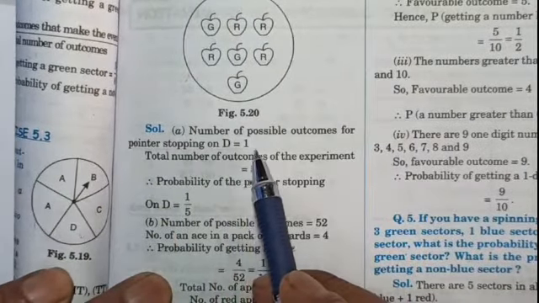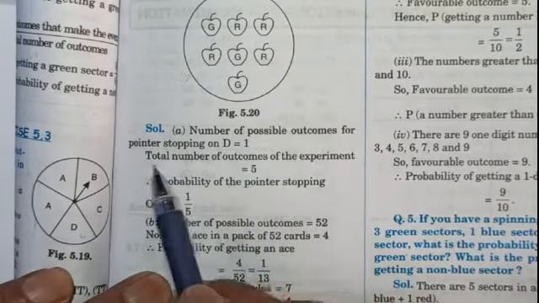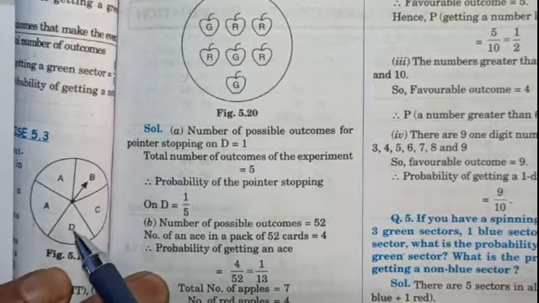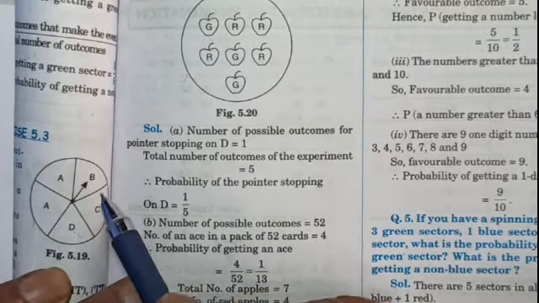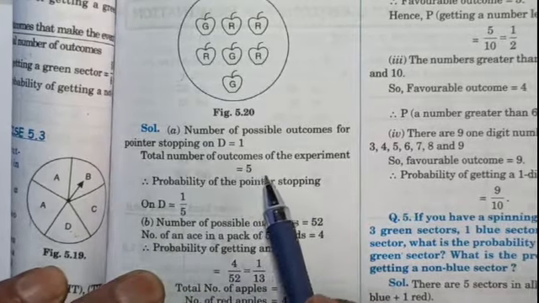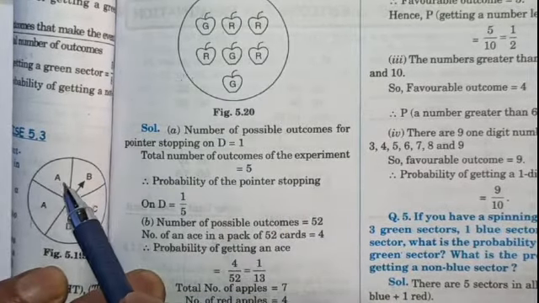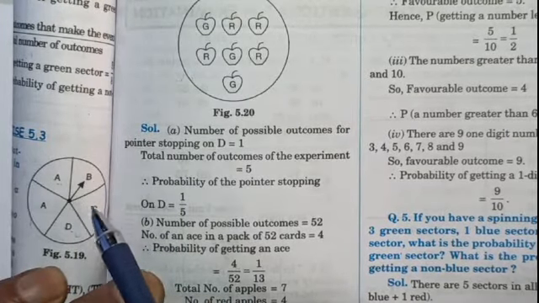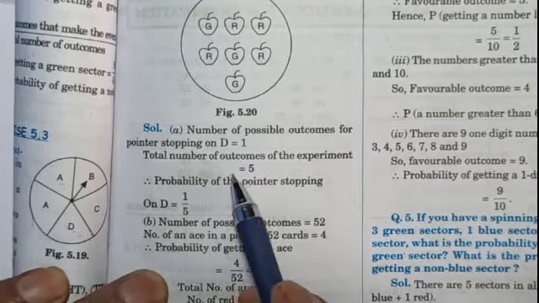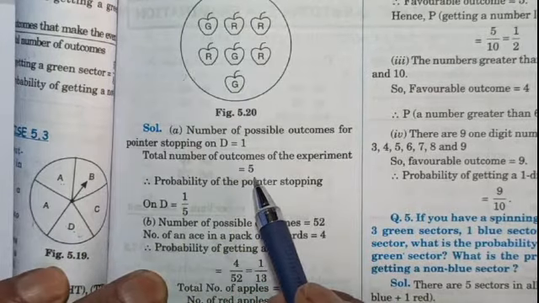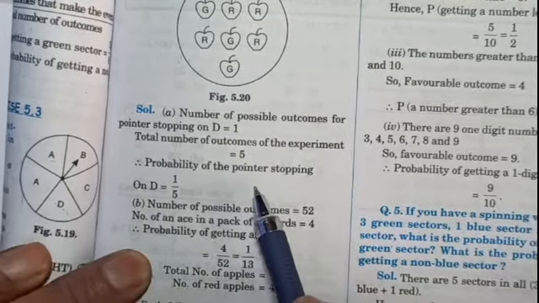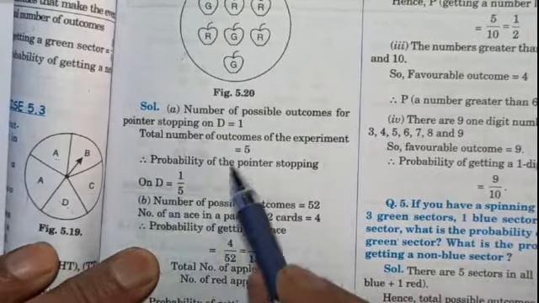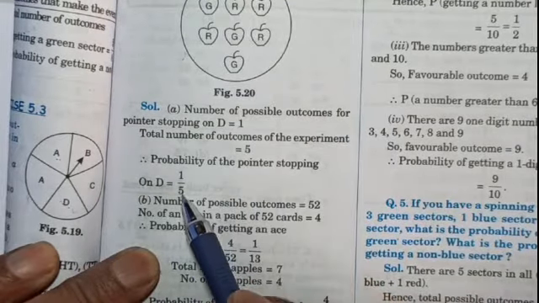The number of possible outcomes for the pointer stopping on D is only 1, since there is only one D. The total number of outcomes of the experiment is 5: 1, 2, 3, 4, 5. Therefore, the probability of the pointer stopping on D is 1 divided by 5. So 1 by 5 is the answer.